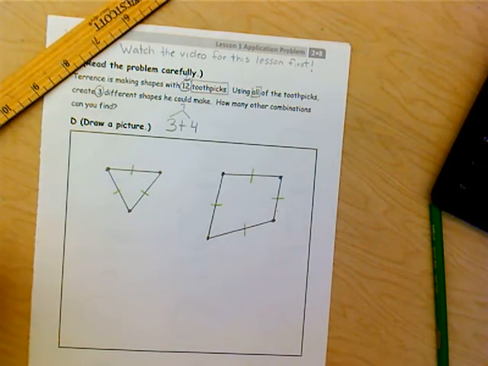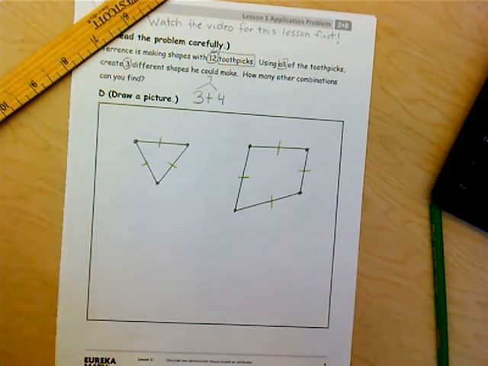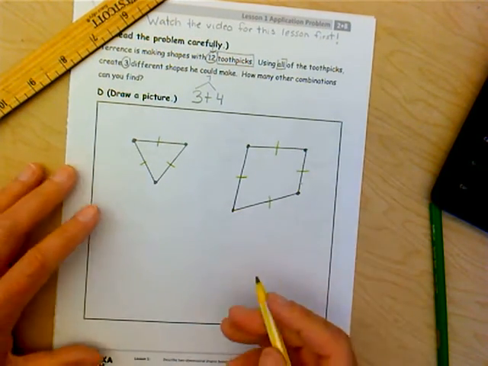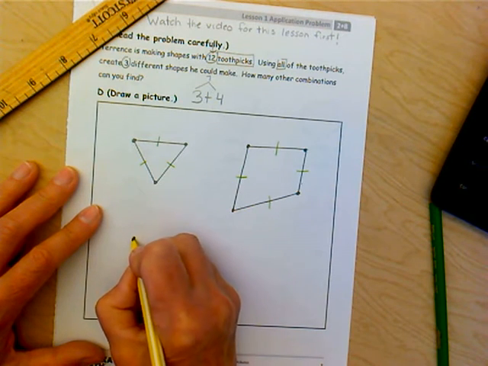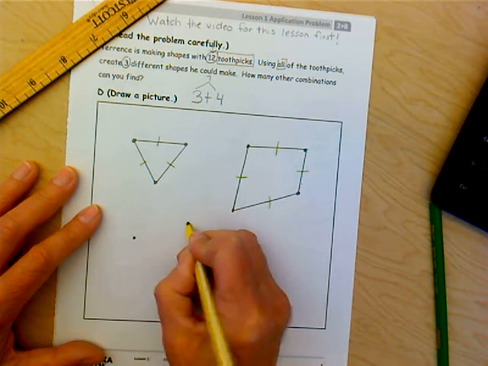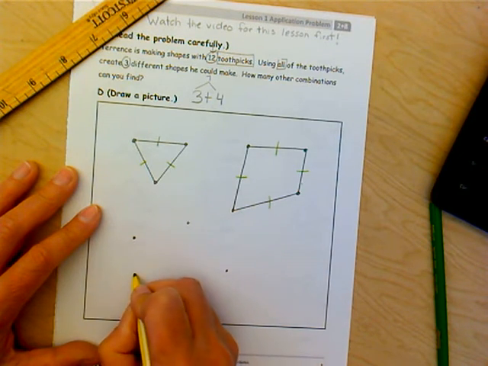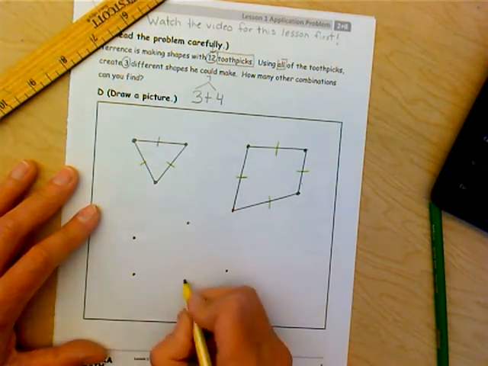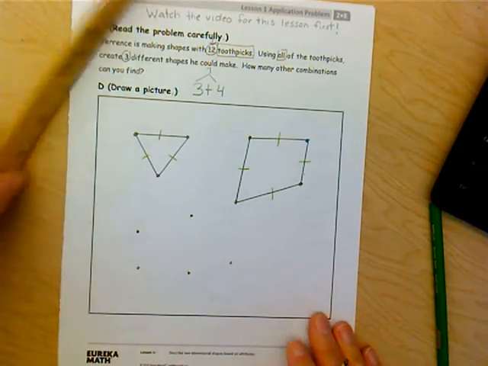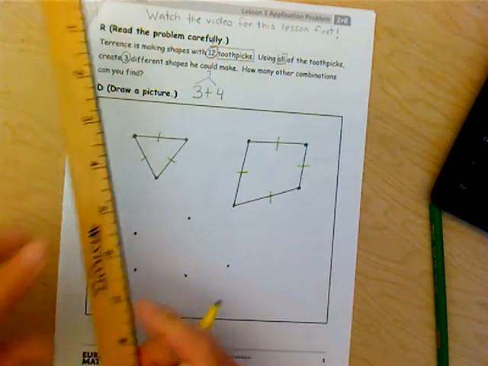So at least I'm going to have to make a shape that's got 5 toothpicks this time. So I think I need to make 5 points so I can connect them. 1, 2, 3, 4, and 5. Let's see what happens when I connect those line segments. Here we go. So those would be like my toothpicks.